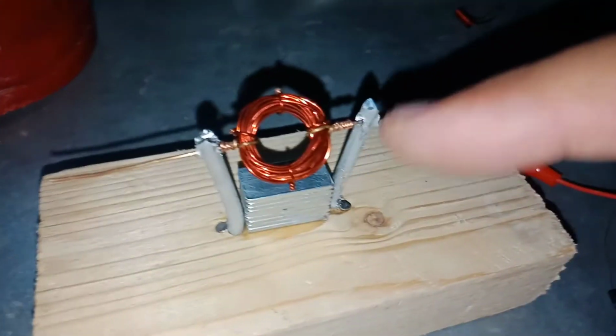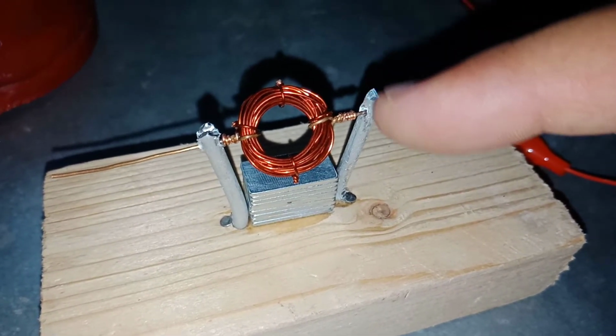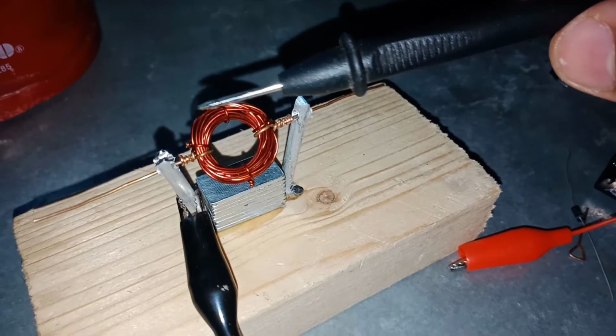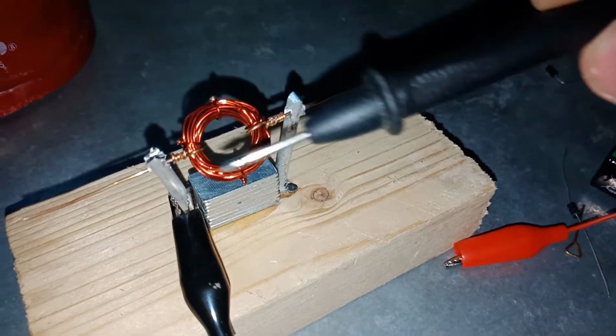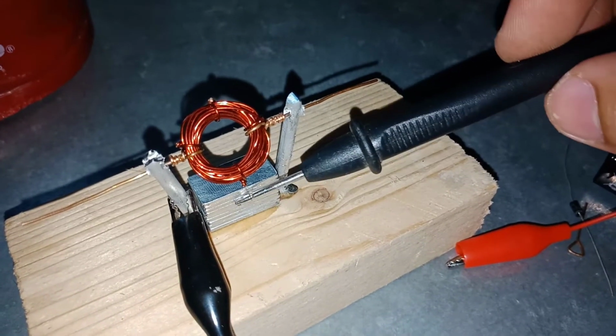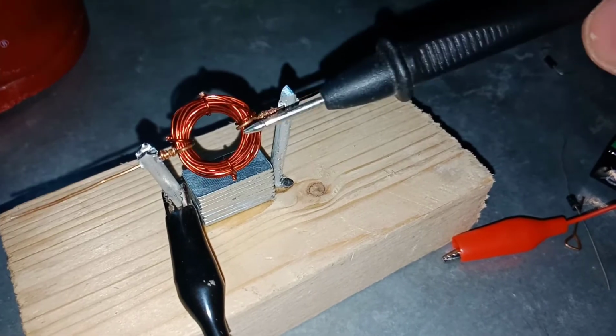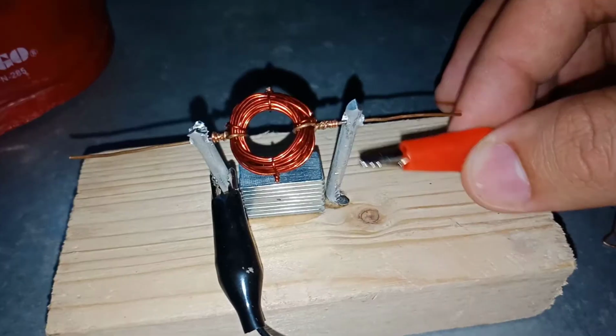This is one end of the coil, this is the other end of the coil, and they both are actually in contact with these bars. So if this coil does produce a magnetic field around itself, then in presence of an external magnetic field, this coil must start rotating. So let's see.